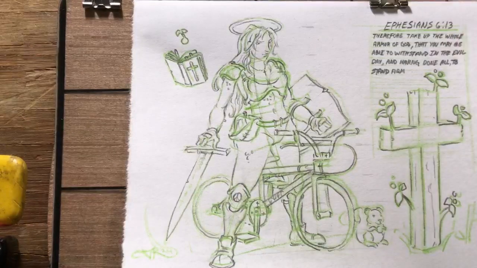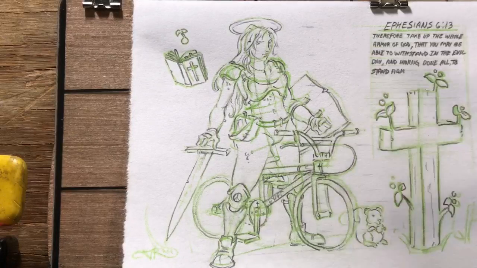Conceptart.org. I was part of conceptart.org. Some people that worked for MTG and stuff like that, and Blizzard. Some of those guys.